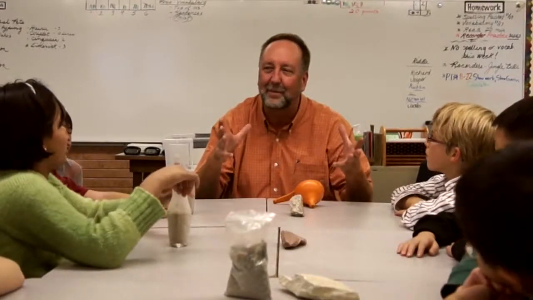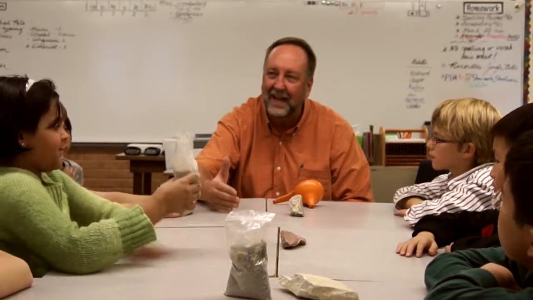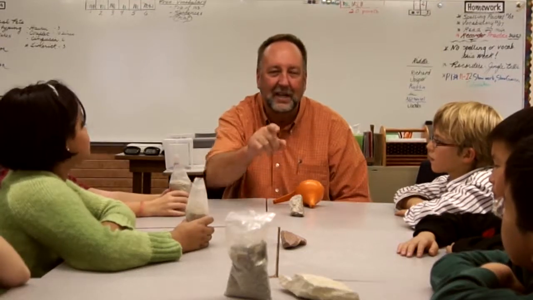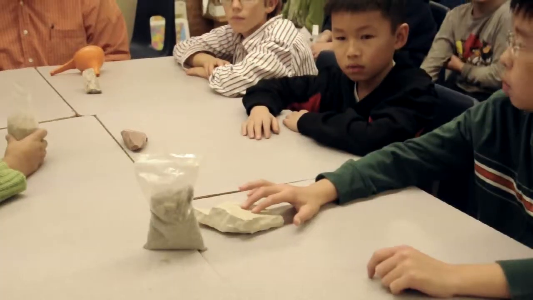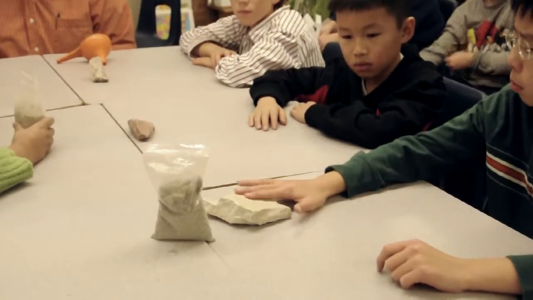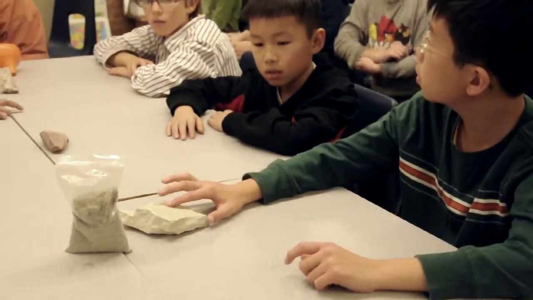Okay, this lab is called Conglomerate Stew. It explains how we get siltstone, sandstone, and conglomerate rock out of a water environment. Jasper, I'd like you to touch that white rock and tell me if it's slippery and smooth or rough and gritty. Well, kind of a little rough, but still smooth all the same. Mostly slippery, right? Yeah. Okay.